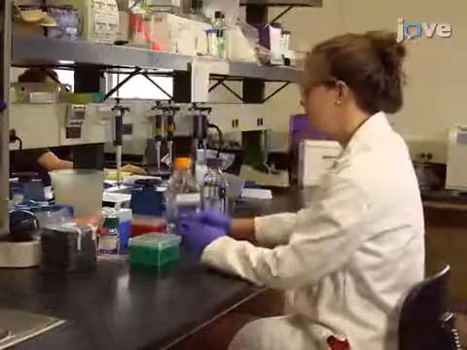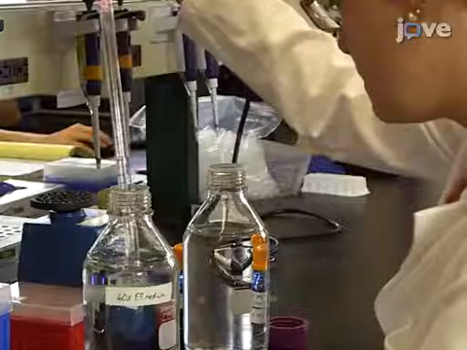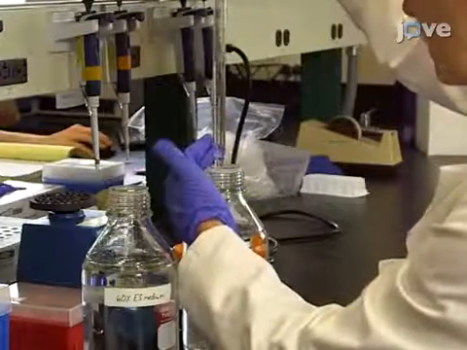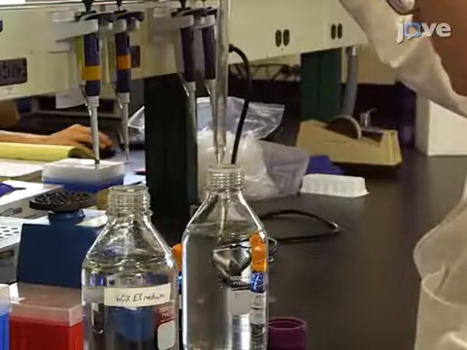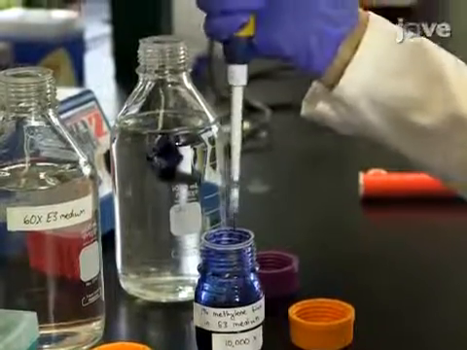After preparing a 60x stock solution of E3 medium according to the TEX protocol, prepare 1x E3 medium by diluting 16.5 milliliters of stock in 1 liter of double distilled water. Then add 100 microliters of 1% methylene blue.